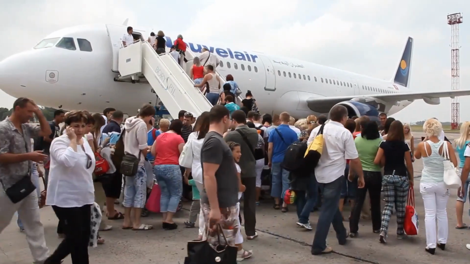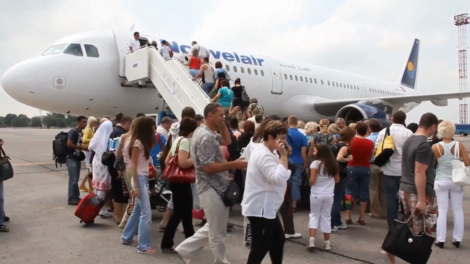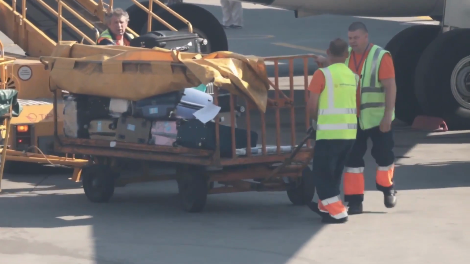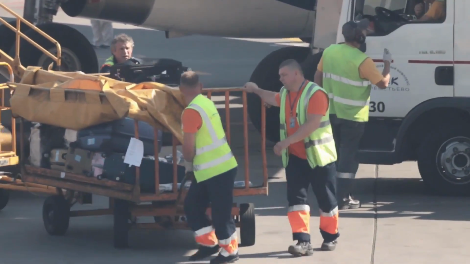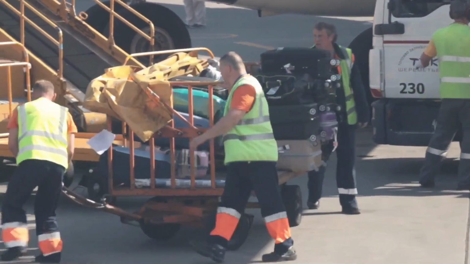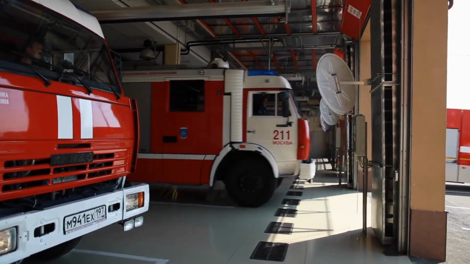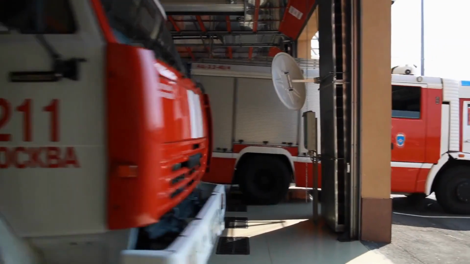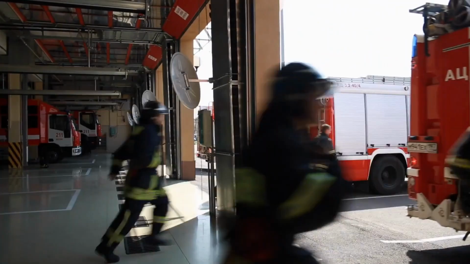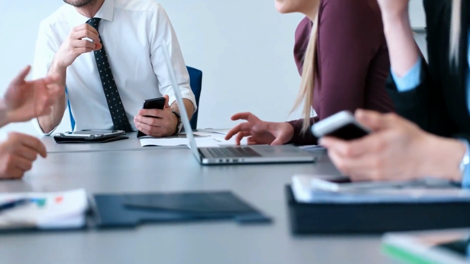Aircraft loading and unloading involves the transportation of baggage, cargo, and other supplies to and from the aircraft. This task requires careful coordination between baggage handlers. Ground support equipment includes a range of vehicles and equipment used to support ground handling tasks. This may include baggage carts, passenger buses, aircraft tugs, and fuel trucks.